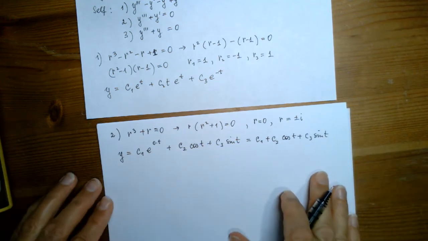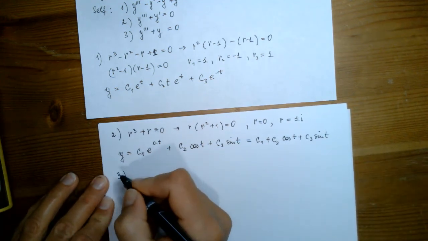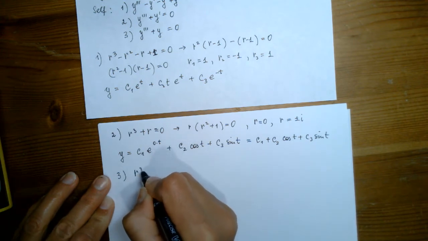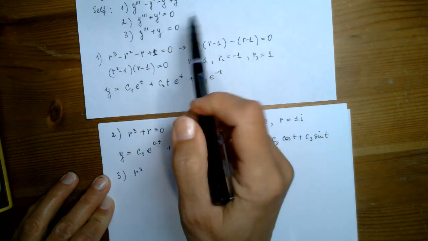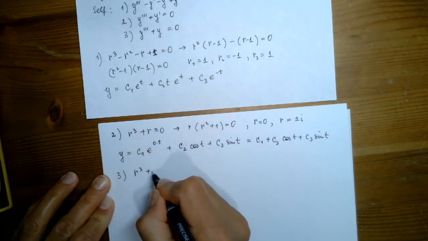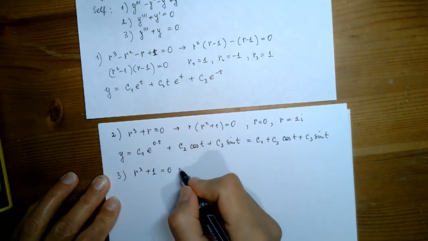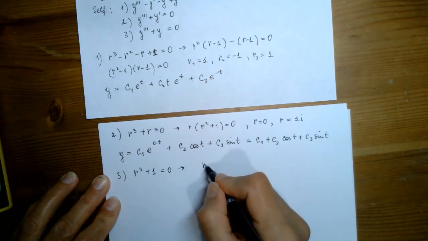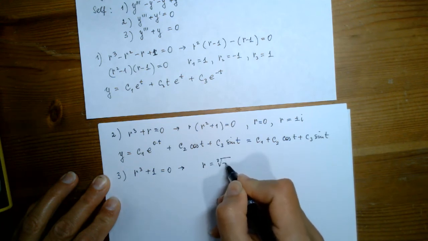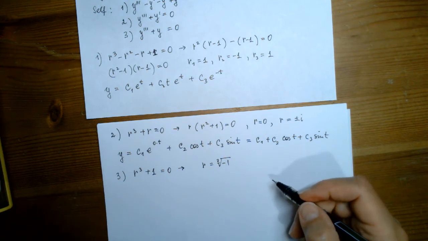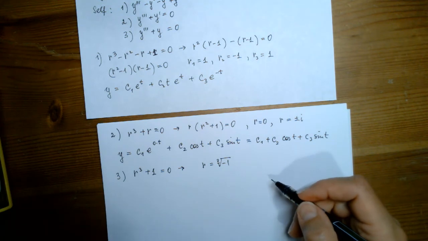Okay, and the last one, number 3, the third derivative plus function. The third derivative is still r cubed, right? And plus function, which is going to give me plus 1 equals 0. Here we are going to deal with extracting a cubic root, right? So r equals the cubic root of negative 1. Actually, it does not matter whether you extract a cubic root of 1 or negative 1. It looks like the cubic root of 1 is supposed to be equal to 1, right? And the cubic root of negative 1 is negative 1.